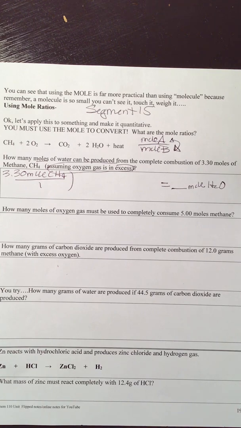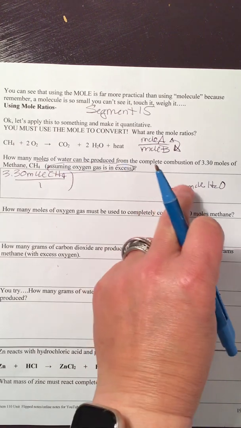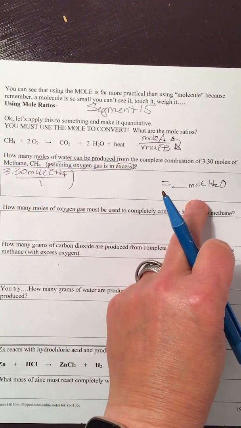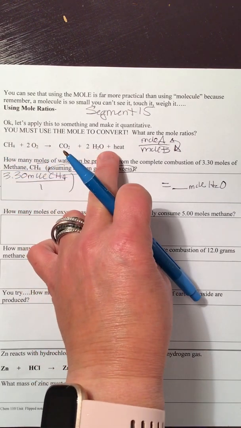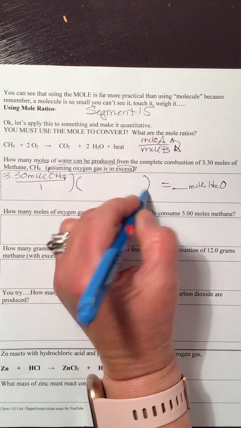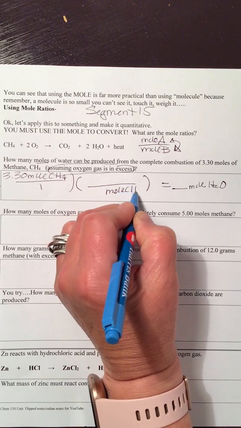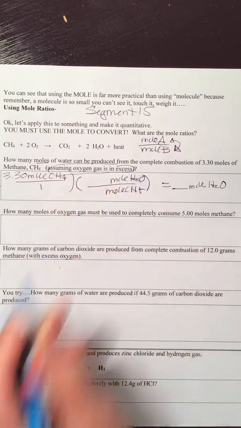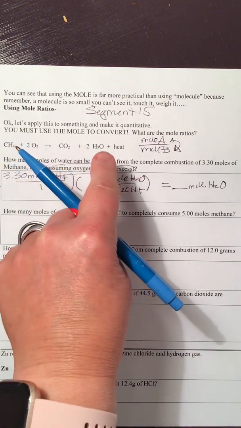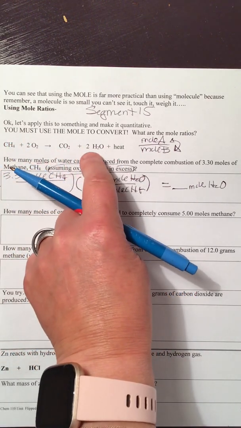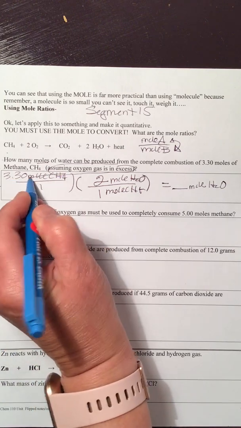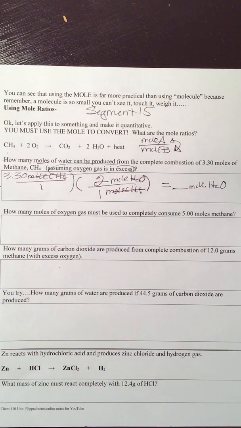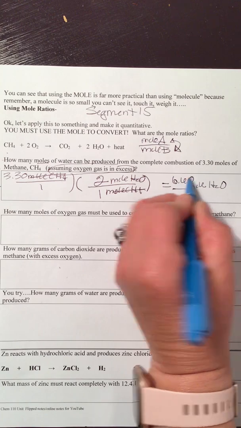So then I need to ask myself, how am I going to get from mole of one thing to mole of another, mole of A to mole of B? Well, I'm going to use the mole ratio, and I'm going to get the mole ratio from my balanced equation. Okay, so factor label method says that mole CH4 goes on the bottom, mole H2O in the numerator, and then I look at my recipe. My recipe or my reaction says 2 moles of water, so the 2 in the numerator, 1 mole of methane, 1 in the denominator. Moles of CH4 cancel, and moles of water is the unit, and now we just do the math, which is 6.60.